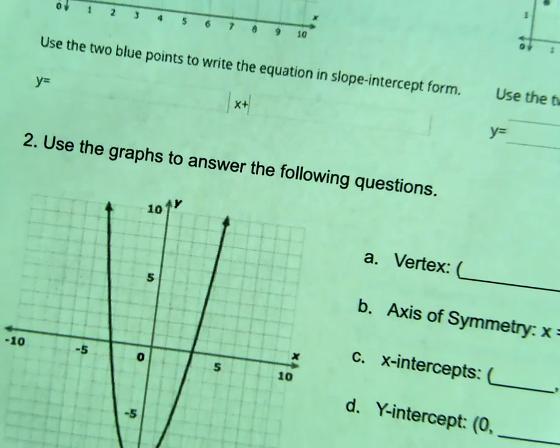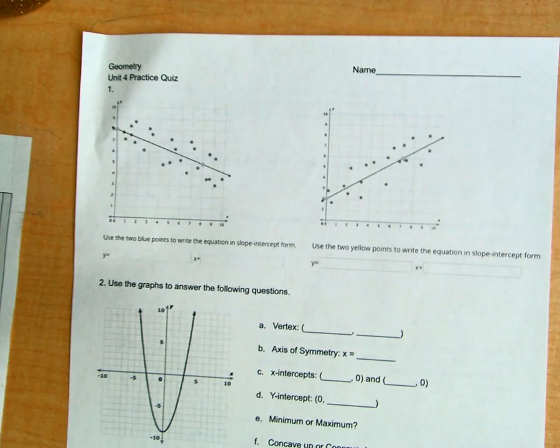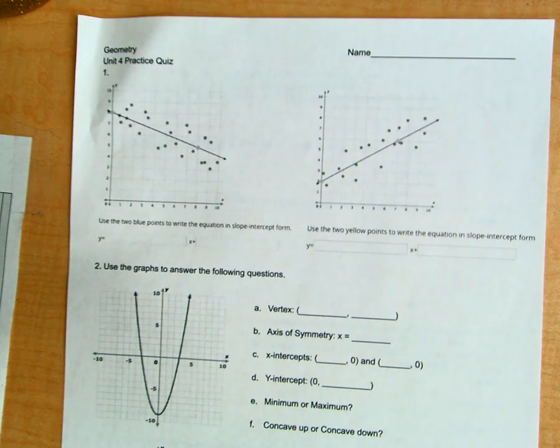Okay, we're going to be looking at the Unit 4 practice quiz. There is a paper version of this, so if you do not have it for whatever reason, it is on It's Learning. If you'd like to hit pause and go print that off, you are welcome to do that.